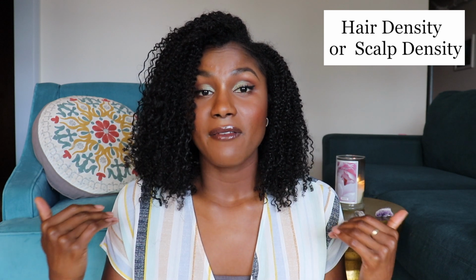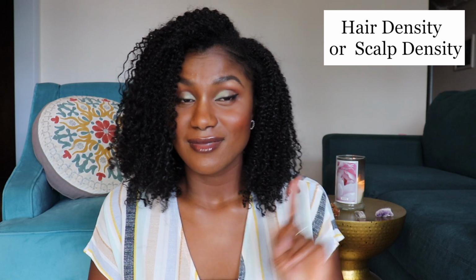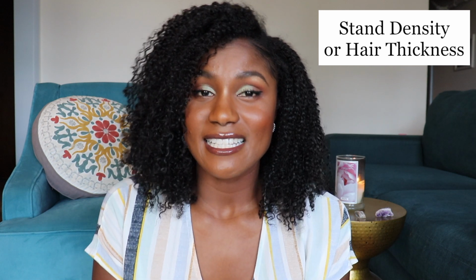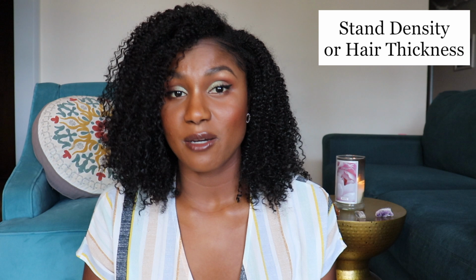Now, I have thick, high density hair. However, I am on the opposite end in the next category. Our next category is strand density, or it's often called hair thickness. Now, I'm referring to it as strand density because I don't want you to get confused with the term thick and scalp density.